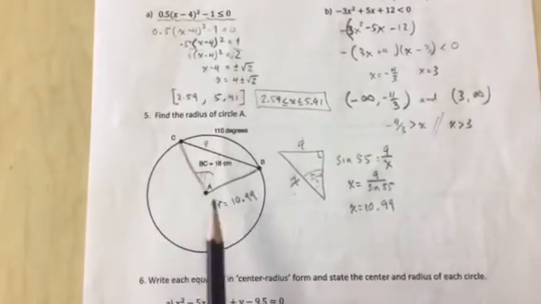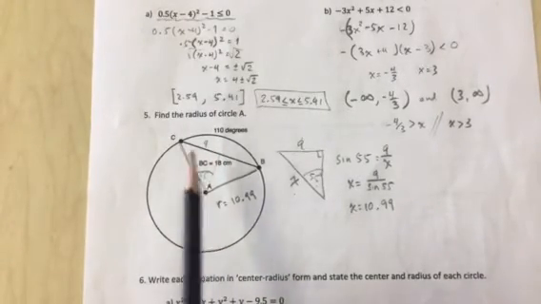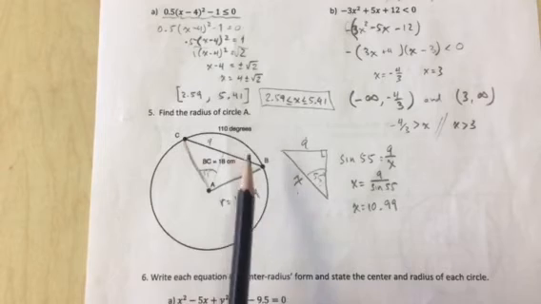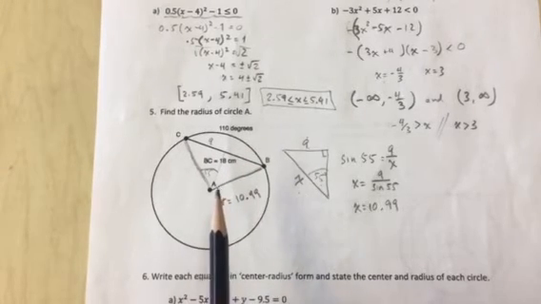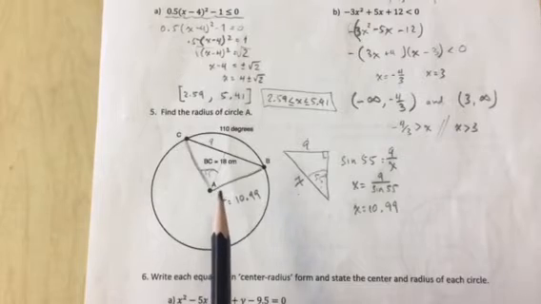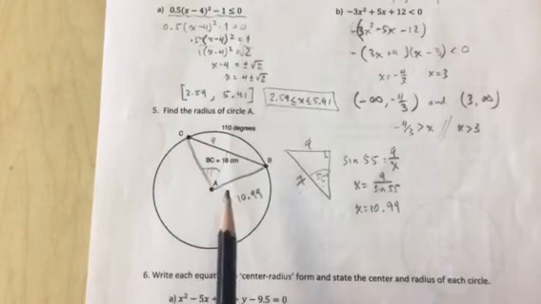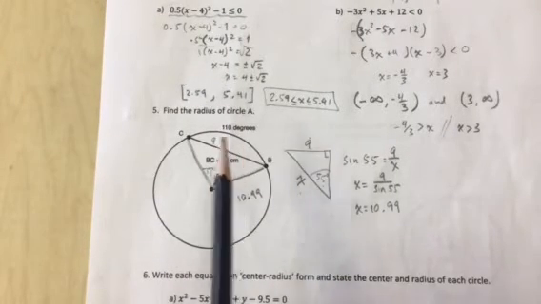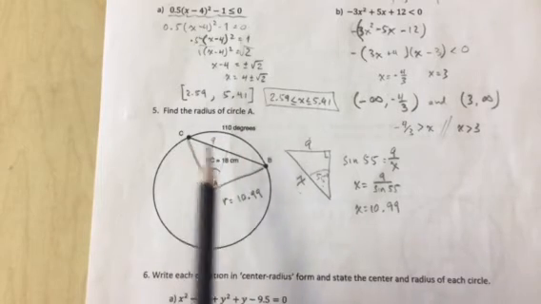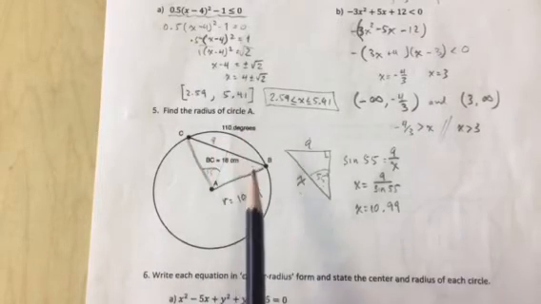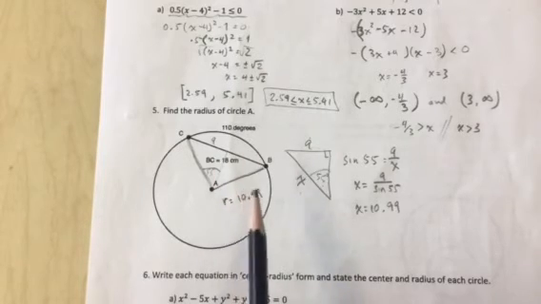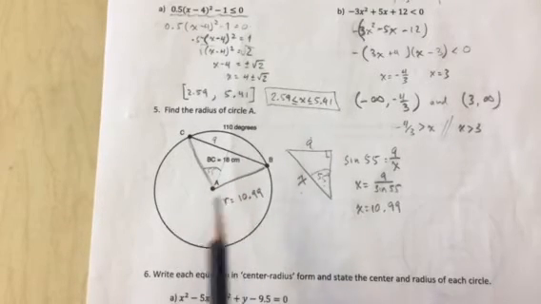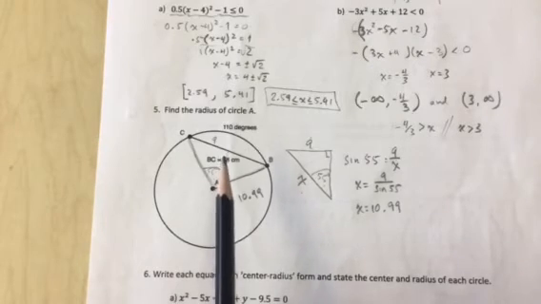Find the radius. This is like the other problem on the other side of the page, only this time we are given the arc measure and the chord length and asked to find the radius. As I mentioned in the notes, if you have two of those things, you can find the third. Two of those things meaning either the arc measure, the chord length, or the radius. Those three things all play together, and if you have any two of them, you can find the third one. Again, by splitting it into a right triangle.